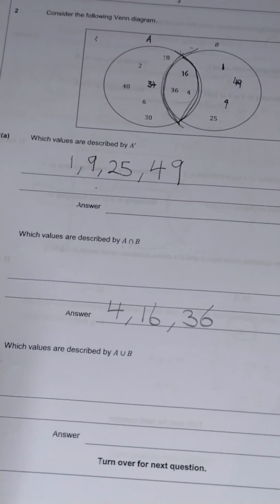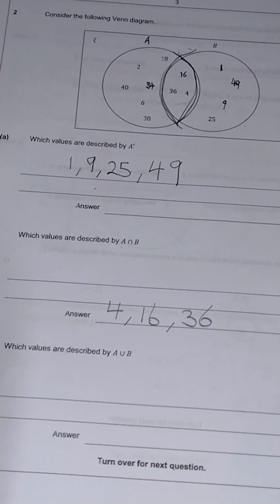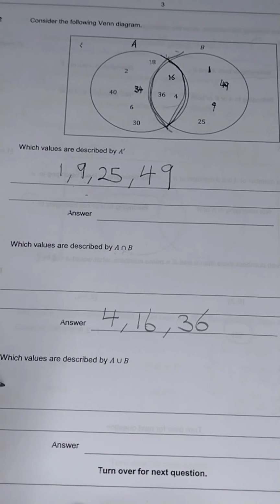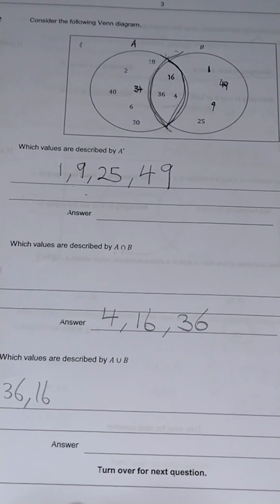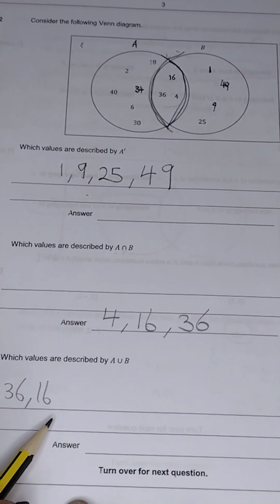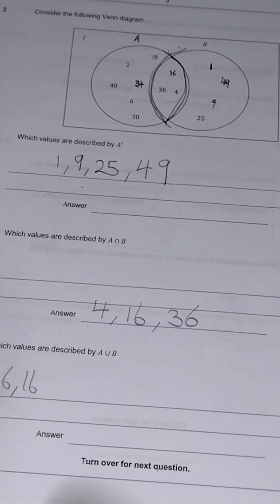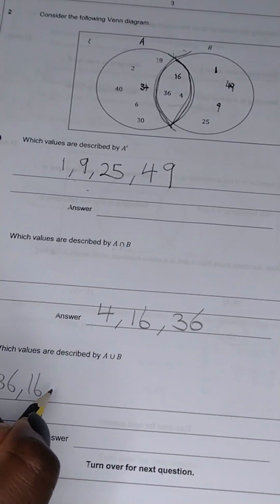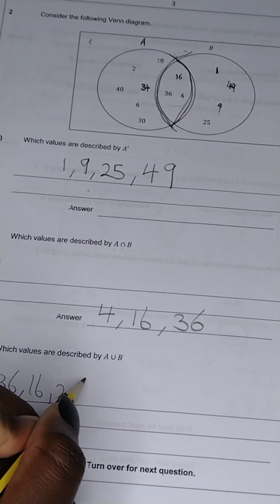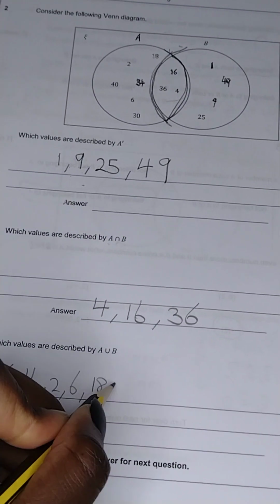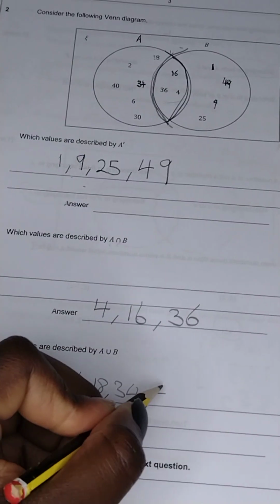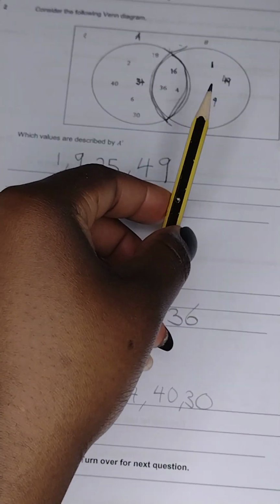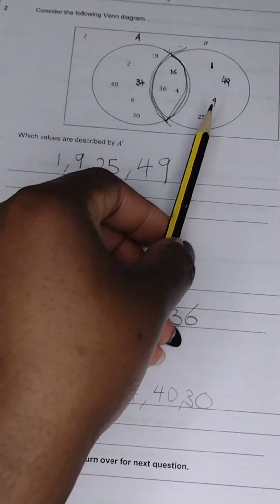So in fact, you can start by wanting to list what it's connecting them. So we can go 4, 36, and 16, right? You can find in both A and B. Then go ahead to list everything else here in the A side. So we've got 2, 6, 18, 34, 40, 30, and then list everything else on this side.